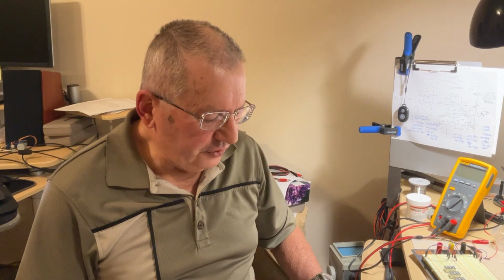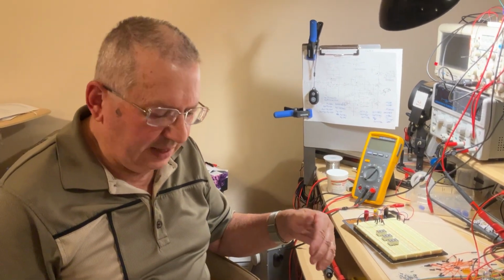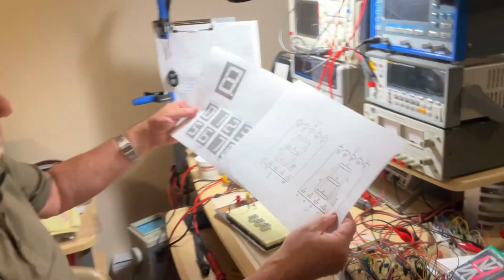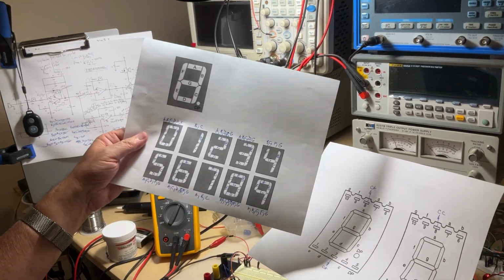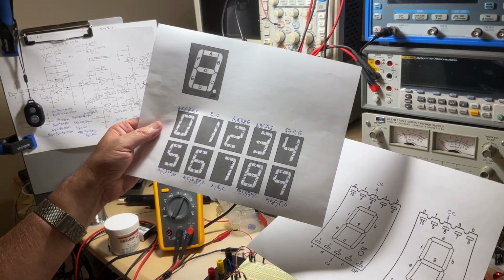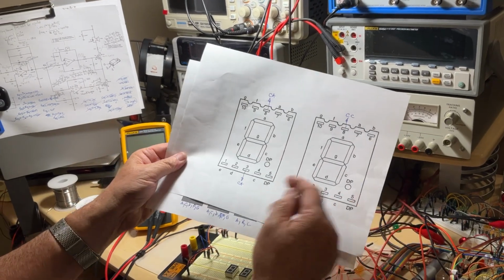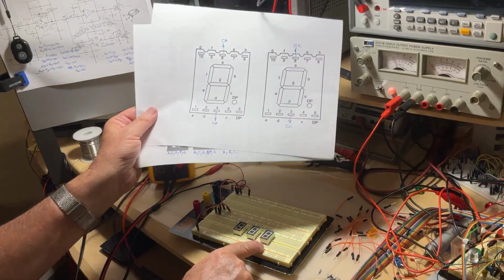Today we are going to check our project before transferring it finally to our printed board. So we check our project on the breadboard to be able to transfer it next time. So what do we need for today? We need these two sheets from the last time. One is telling us what segment should we put on, and the second one is showing what segments go to what terminal on our 7-segment displays. Let's start.